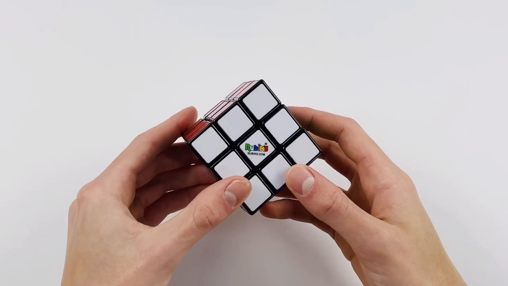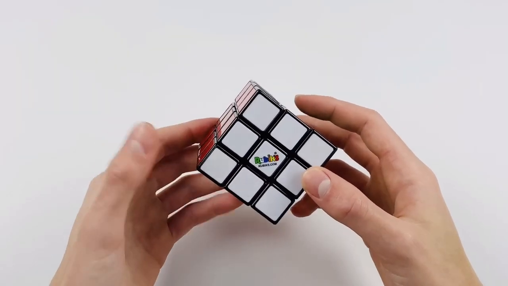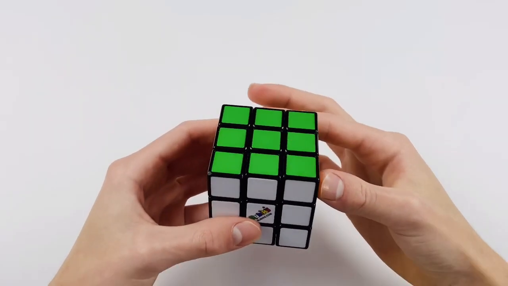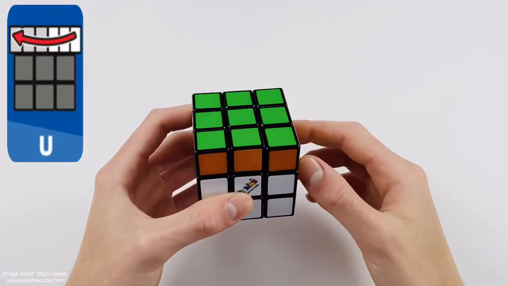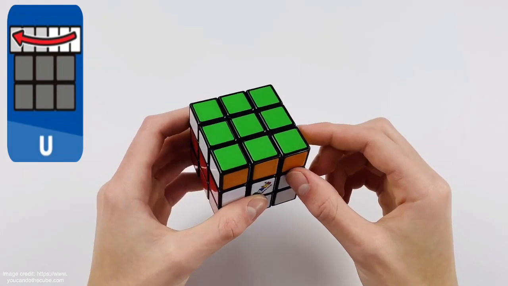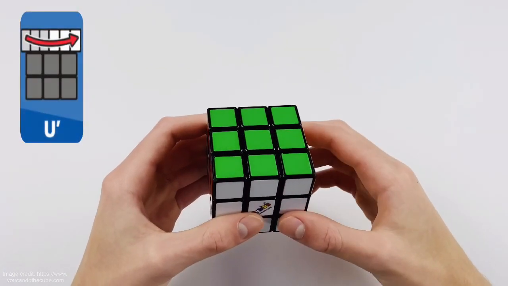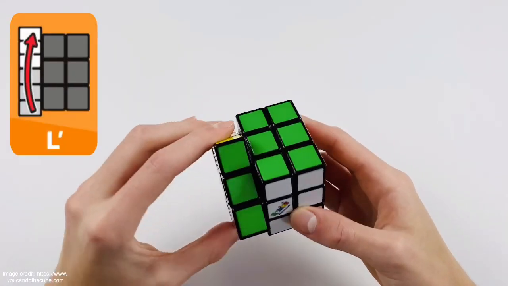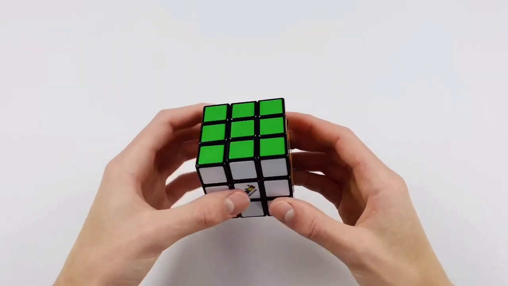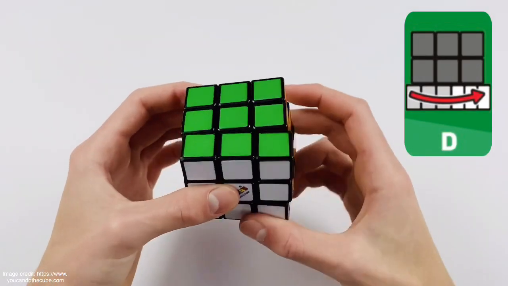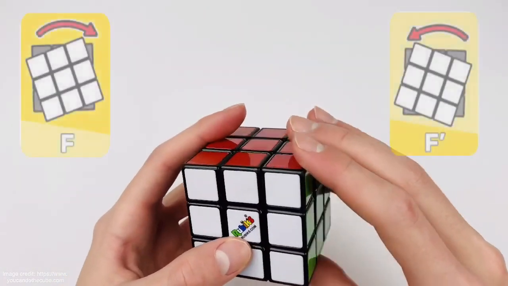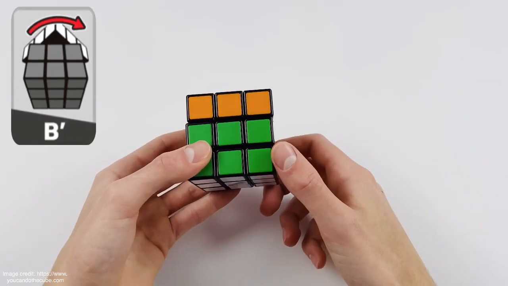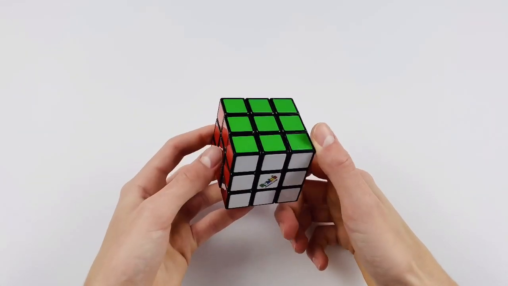The other sides of the cube are also represented with letters. For example, if I wanted to turn the upper side of the cube 90 degrees, it would be represented with U. And if I wanted to turn the upper side of the cube counterclockwise, it would be U with an apostrophe. Same for all the sides. So it would be L, L with apostrophe, D for down, D with an apostrophe. And the front side is the letter F, and then B, and then B with an apostrophe for going back.